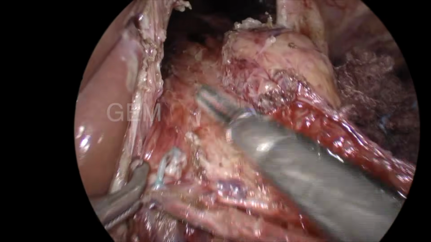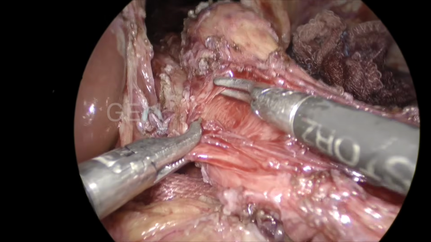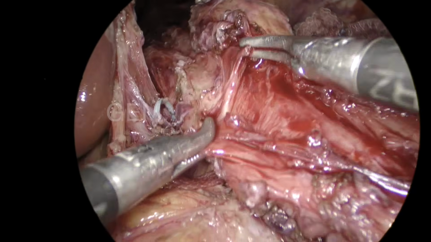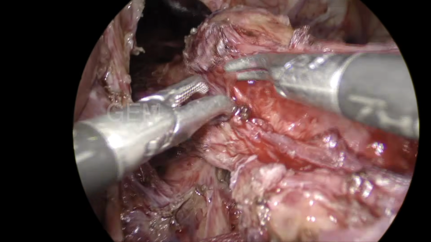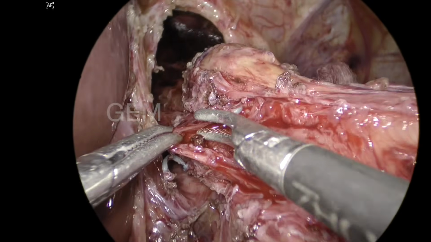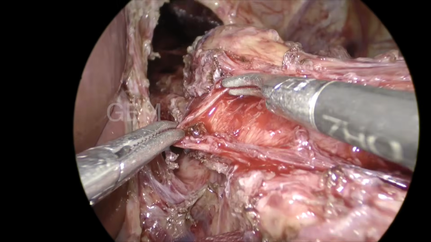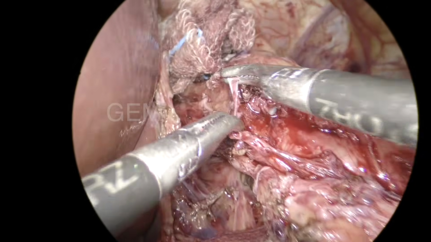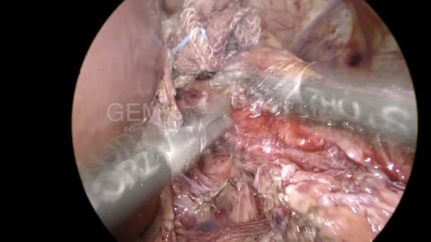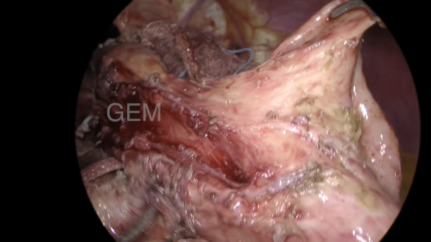So that is the esophageal wall. That is the mucosa of the esophagus. You can see some band-like muscle near the OG junction. That is the lower circular muscle of the lower esophagus. The previously operated surgeon started the myotomy about a centimeter above the OG junction, and he did the myotomy on the esophagus only, not on the OG junction.